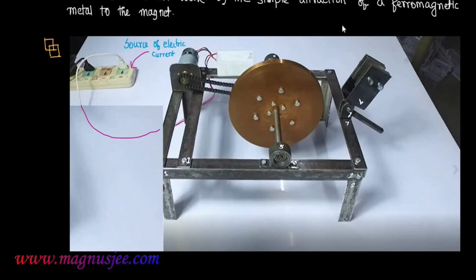Current is sent to the metallic disc. In the diagram, this is a circular metal disc, which is capable of rotating about its own axis. It is a circular metal plate, and it is usually made of copper.